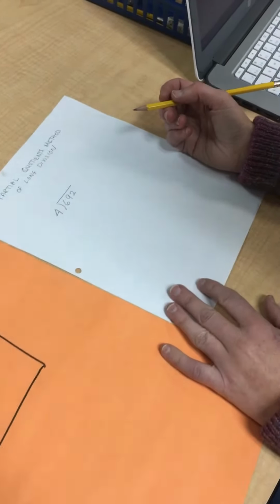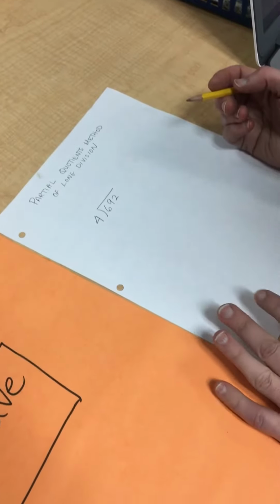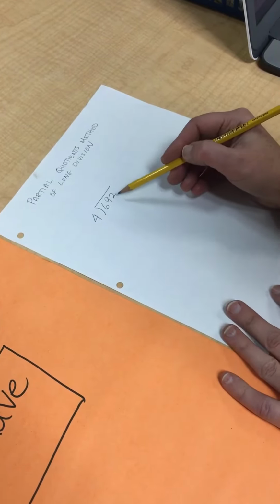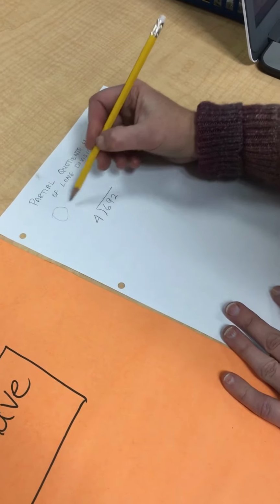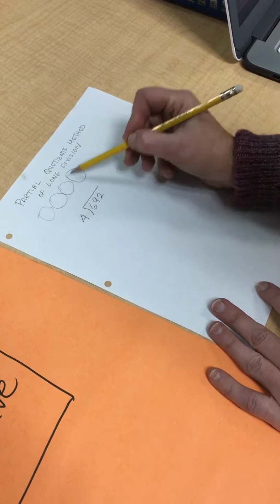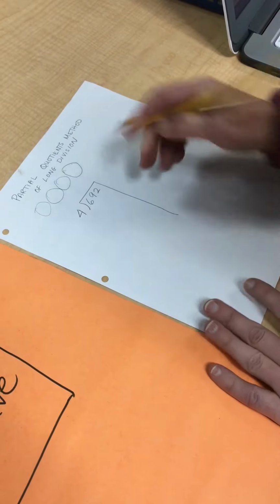This is the partial quotients method of long division. It's going to be different than the method that you grew up doing. So you start with your regular division question, and I often encourage the kids to draw the groups so they have a visual idea of how many they're sharing it out into. So we draw a line down the side, and then we ask question number 1.